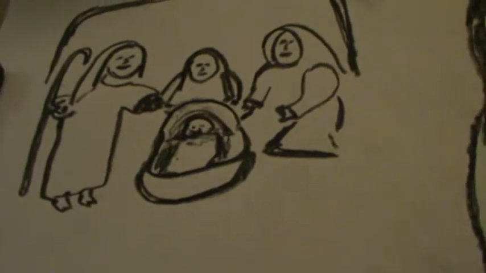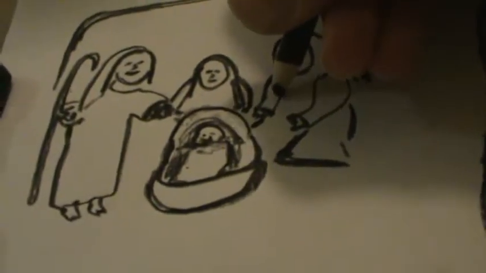Whenever baby Jesus was born, maybe he weighed about 7 pounds and 15 ounces or something like that.